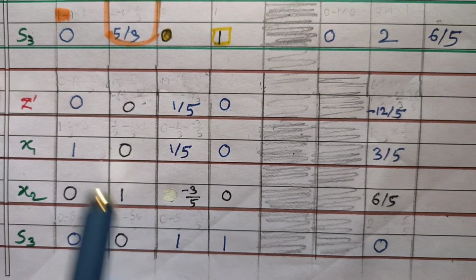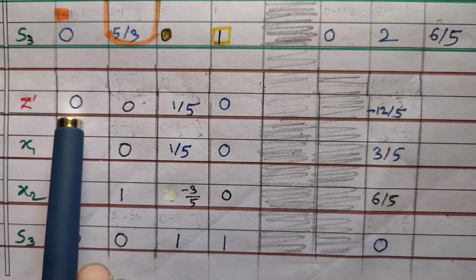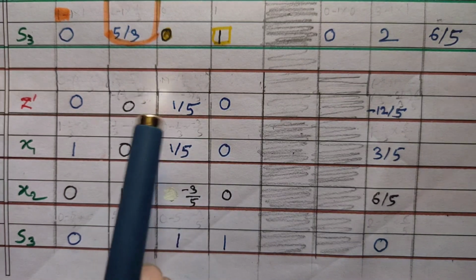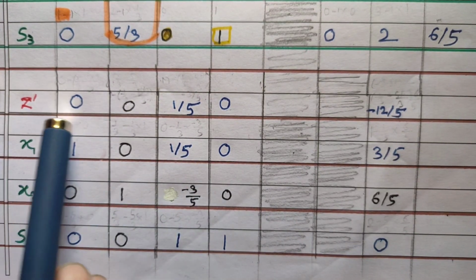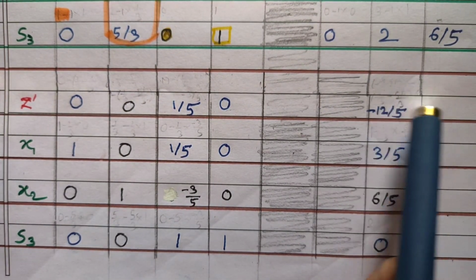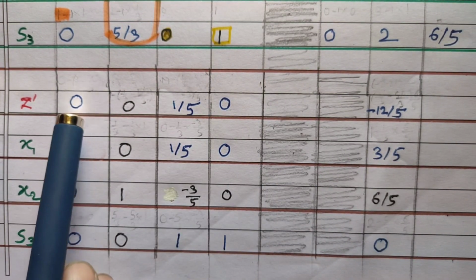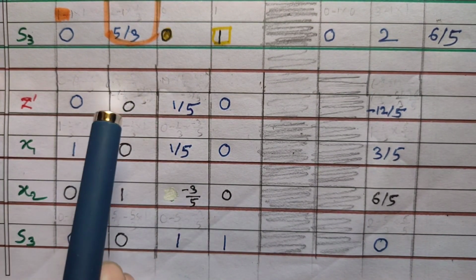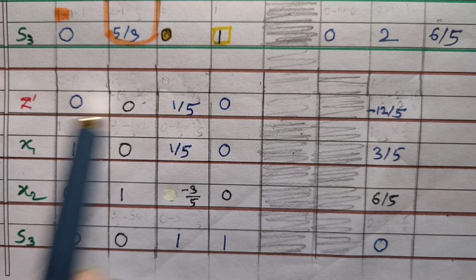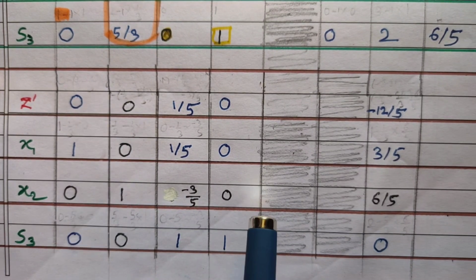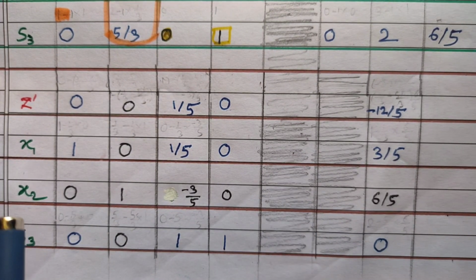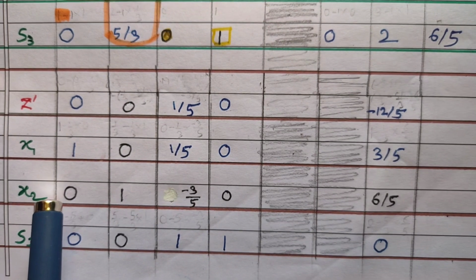Now here in this Z dash row, no one element is there which is the most negative number. All are positive numbers. This is the RHS value. Don't consider this one. Up to this only. All are positive values. So we can't find the most negative number in this row. So we can't find the key column and hence we can't find the key row. The process stops here and now we can find the values of decision variables and then the minimum value of Z.